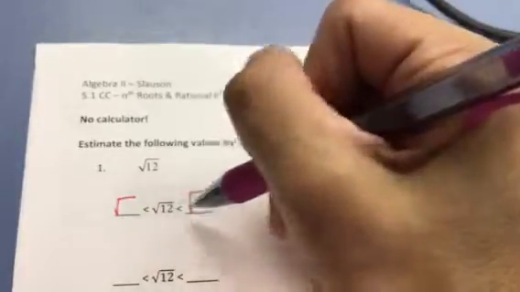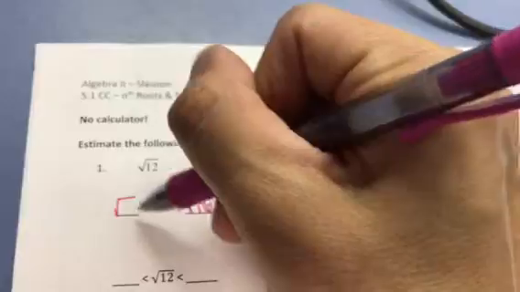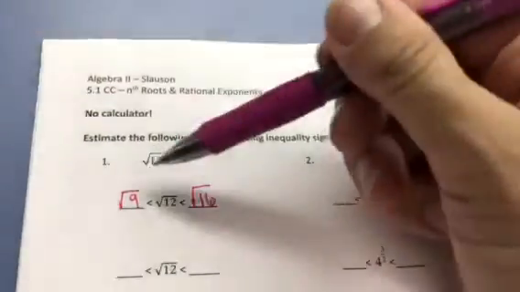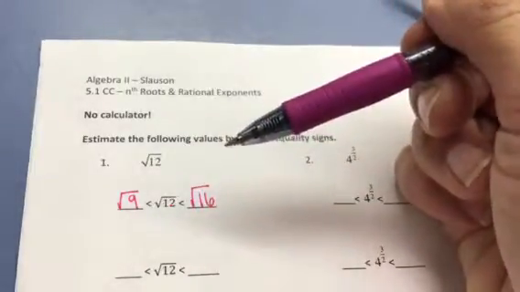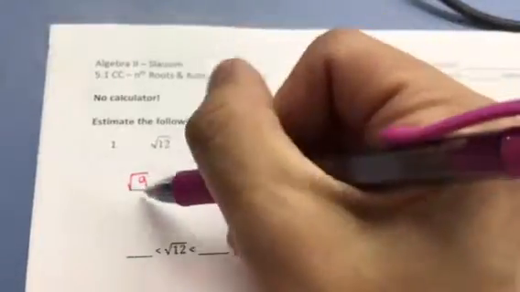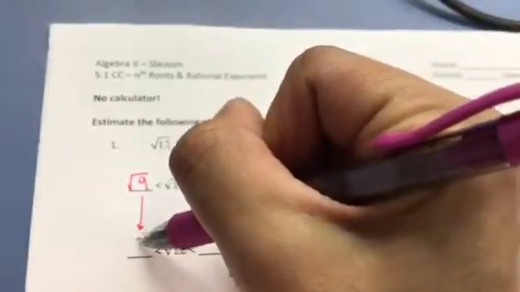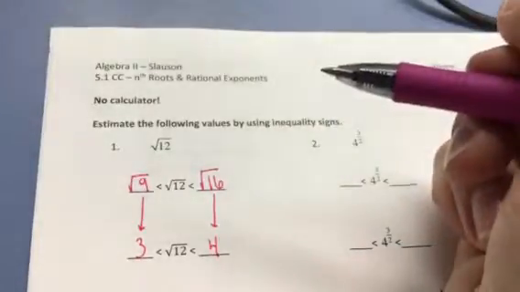So a square root that's bigger than 12 is the square root of 16, and a square root that's smaller than 12 that I know is the square root of 9. I want to pick immediately one smaller and one higher, and I'm picking these because they have perfect square roots. So I can figure out that the square root of 12 is going to be somewhere in between 3 and 4. So it's 3 point something.